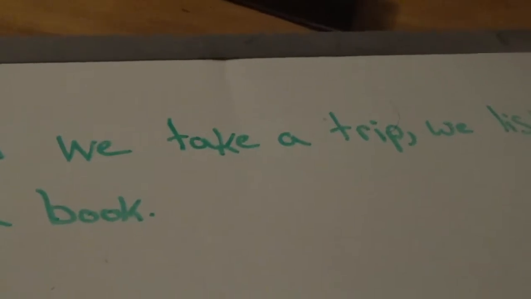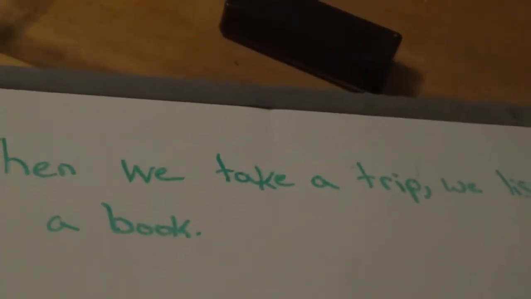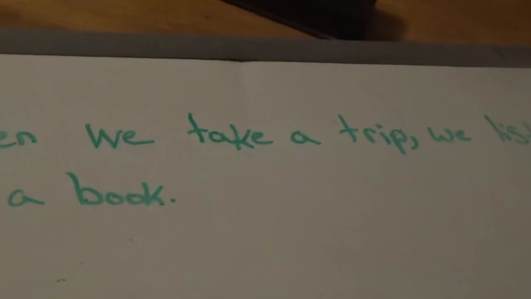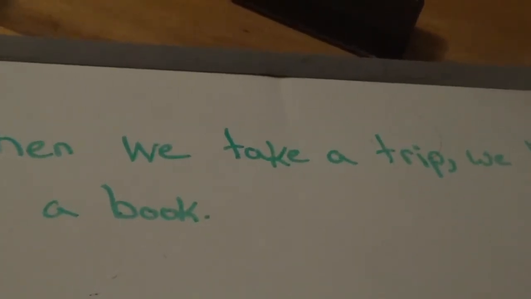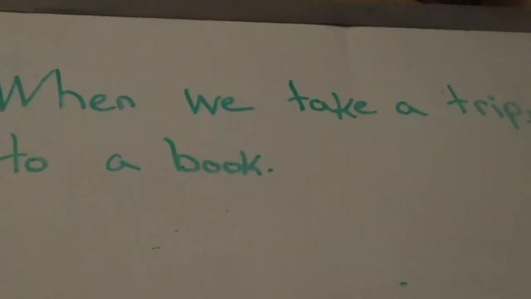They have several dependent clauses, but only one independent clause. It could have 5 dependent clauses and 1 independent and still not be a run-on sentence. So you need to be able to recognize that. And also, I want you to know to put a comma after an introductory dependent clause. So that's why we're talking about clause types. So let's look at this. When we take a trip, we listen to a book.